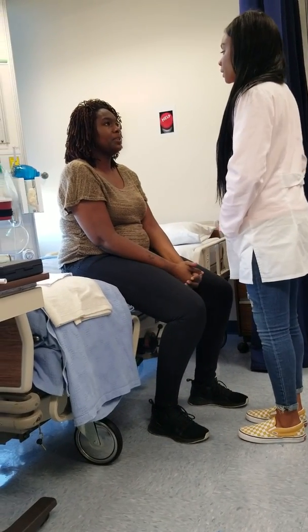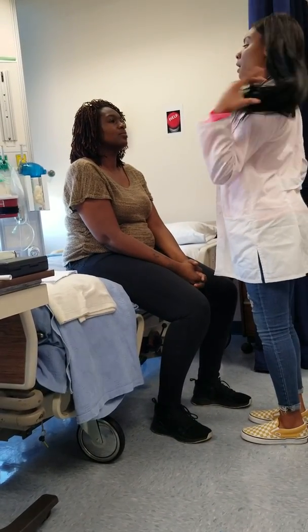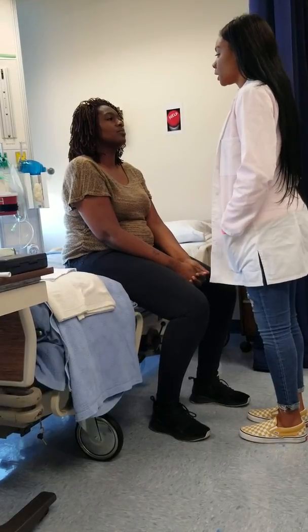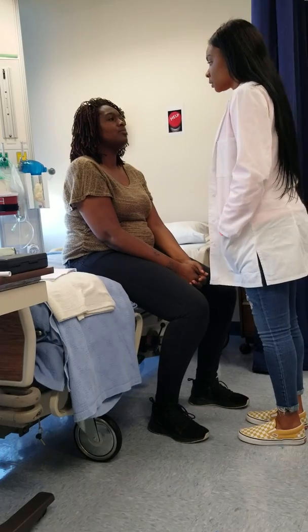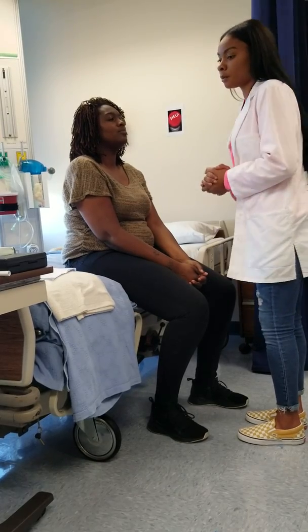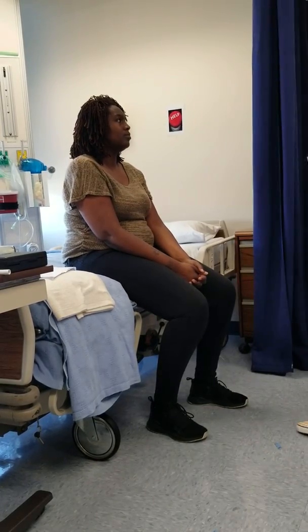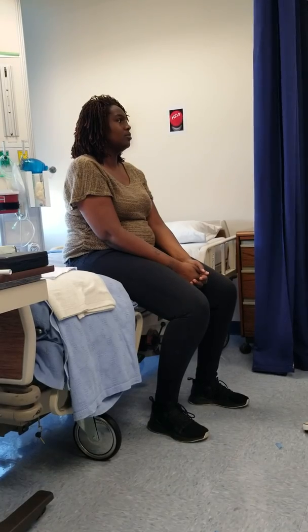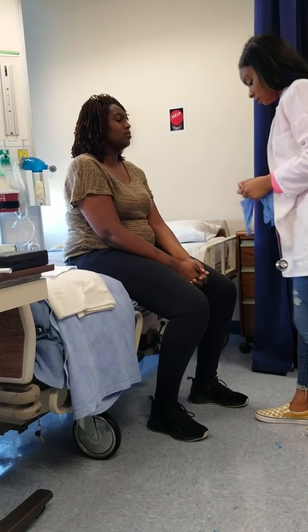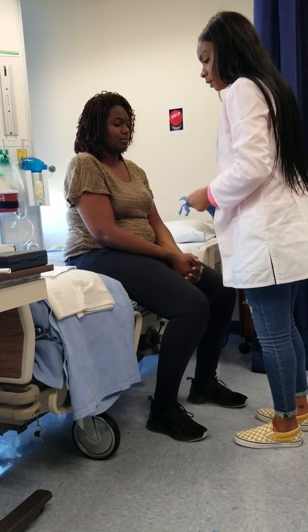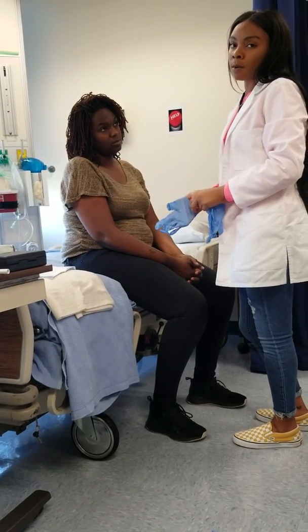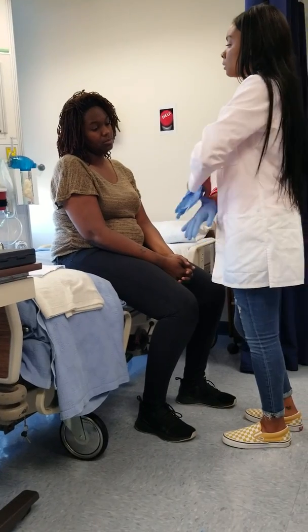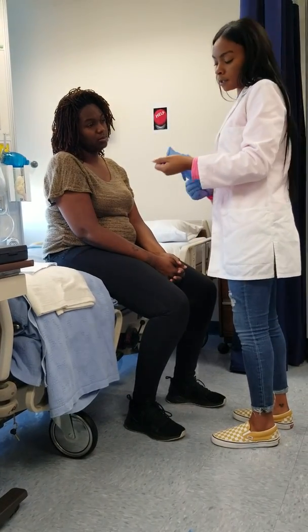So for this portion of the assessment, I'm going to assess her eyes by looking for symmetry in her eyebrows and in her eye coloring. I'm going to wear my gloves. And while we're doing the facial portion of the assessment, I'm also going to palpate her frontal and maxillary sinuses.